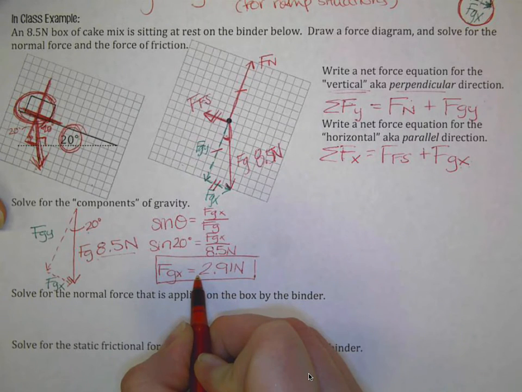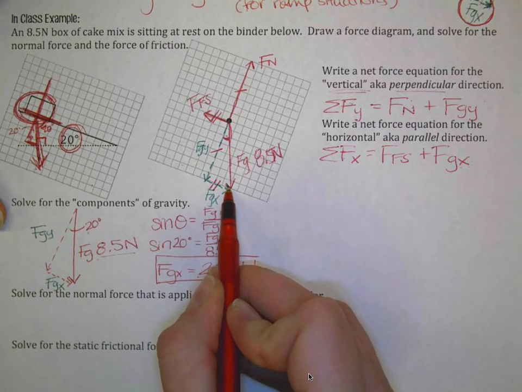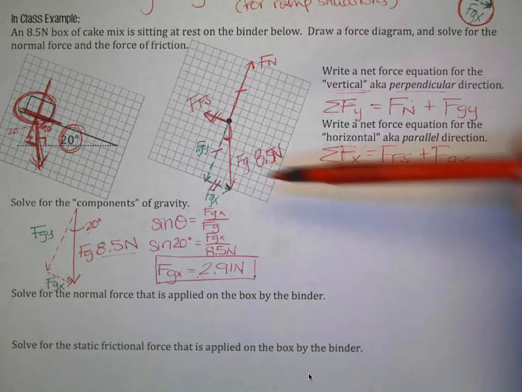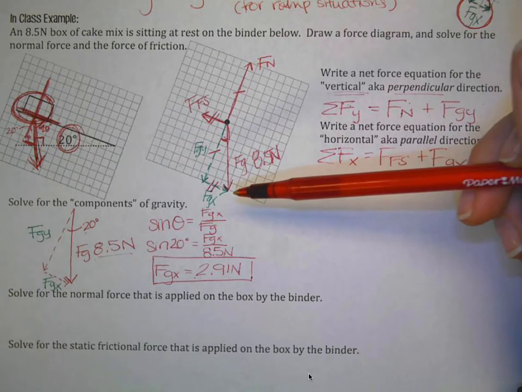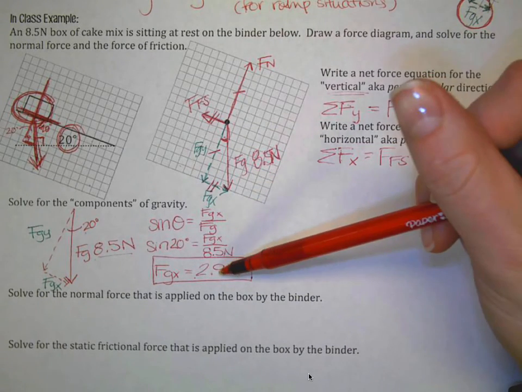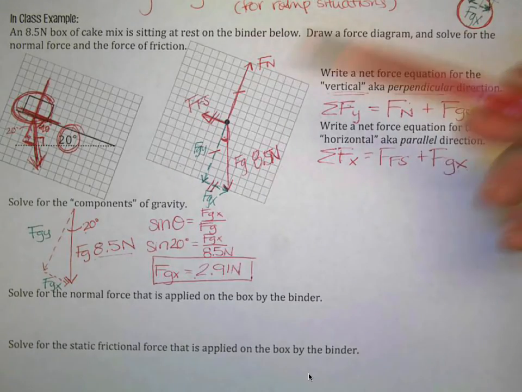This is positive because it's to the right. We'll still use our positive and negative convention. However, you can have an argument about really this is at an angle. If you're looking at it, it's not necessarily one or the other. It's kind of down and to the right. But for our convention, we'll keep it as positive.